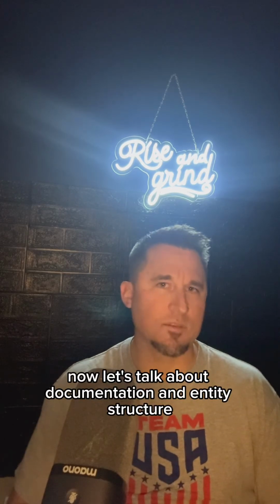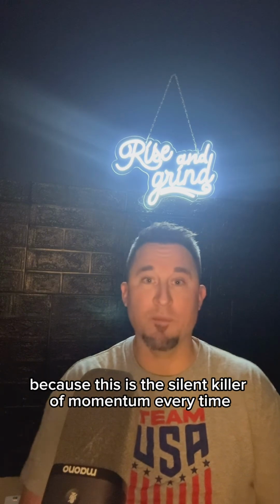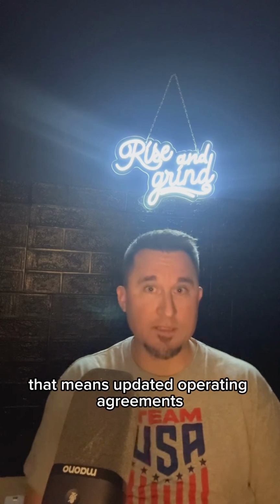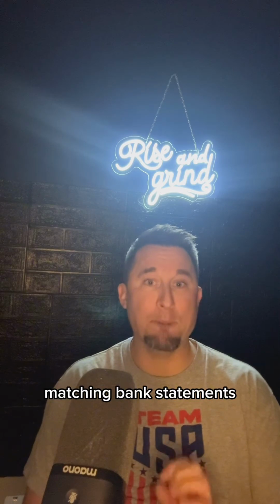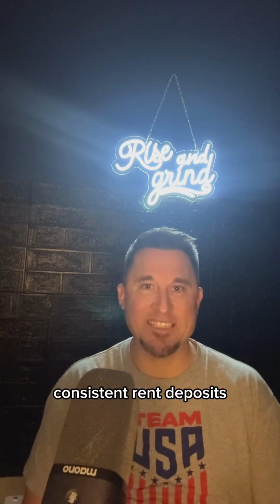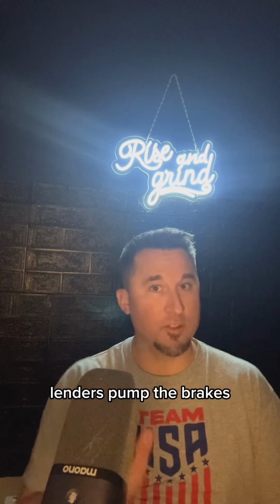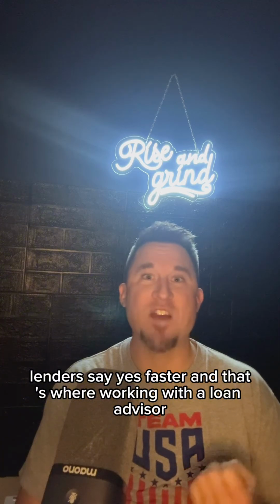Now, let's talk about documentation and entity structure because this is the silent killer of momentum every time. If you want to scale, your paperwork has to be clean. That means updated operating agreements, a clean LLC structure, matching bank statements, proper title transfers, consistent rent deposits, and super accurate bookkeeping. When your documentation is sloppy, lenders pump the brakes. When your documentation is clean, lenders say yes faster.